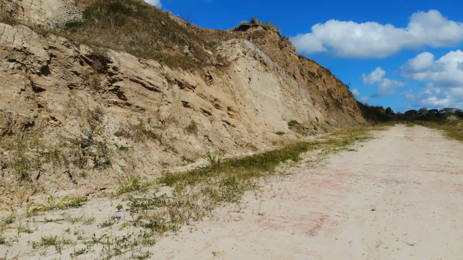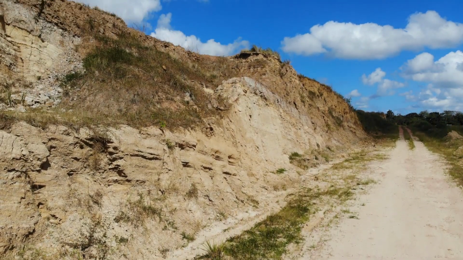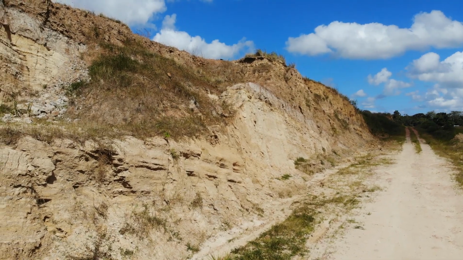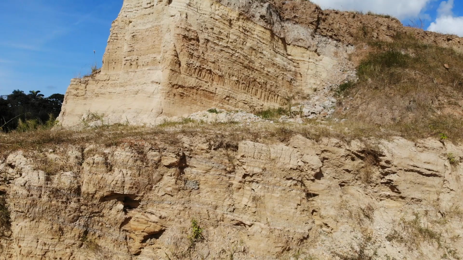Here we have drone video that provides panoramic dip and strike views of the outcrop. Initially, we are stratigraphically younging upwards from left to right, with some close-up views of the outcrop.